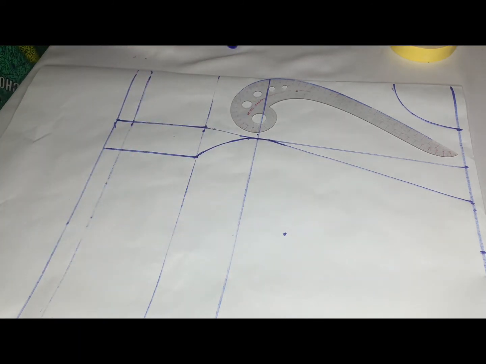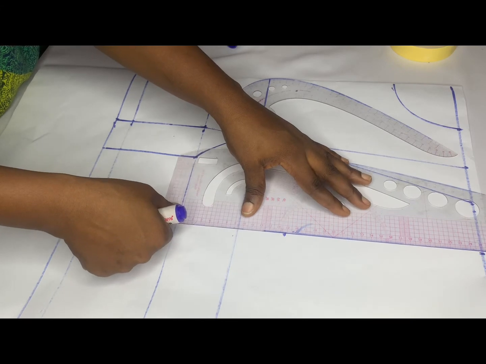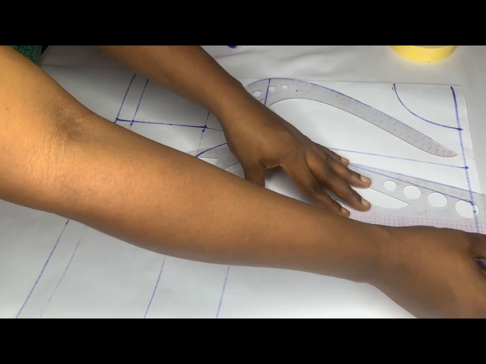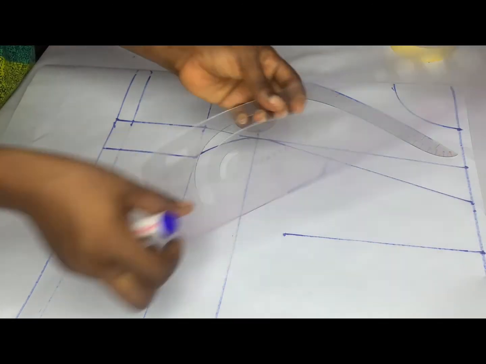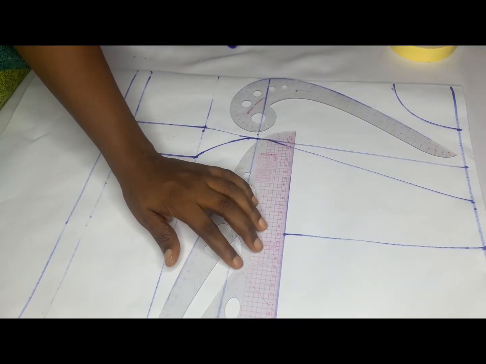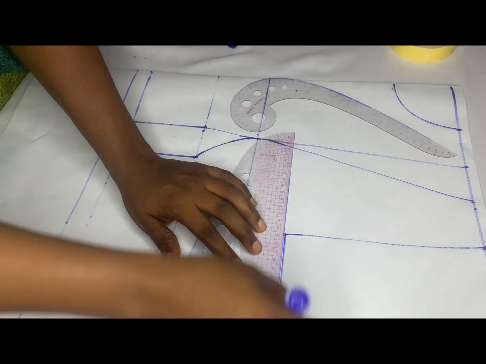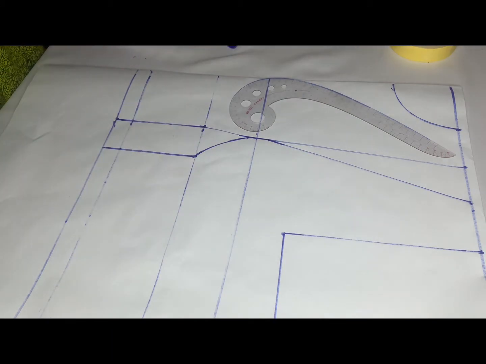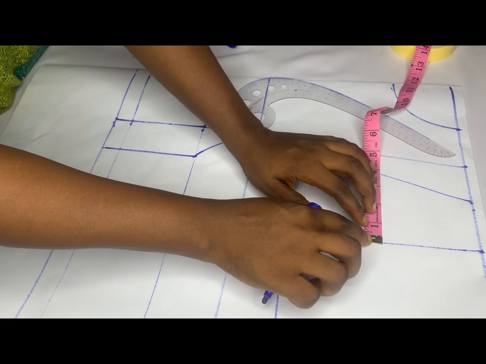And mine is 8 inches. I have drawn it to form my armhole.